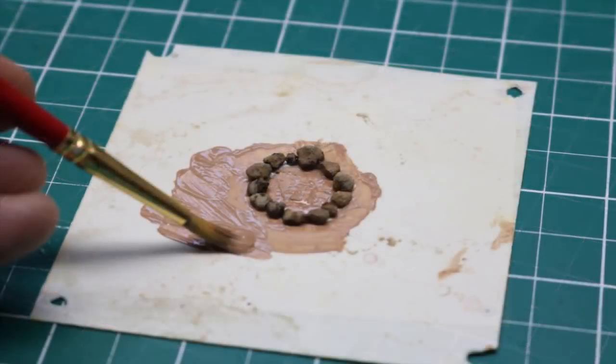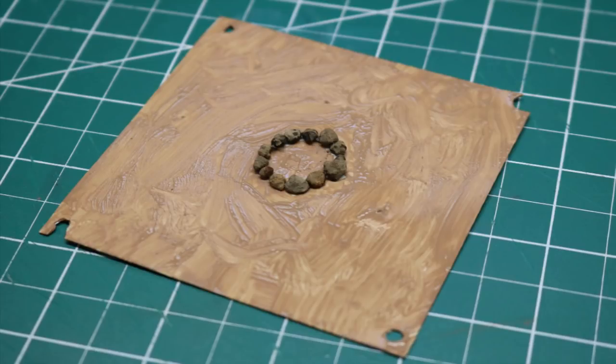I then came and painted the entire piece of styrene with some tan craft paint. Now, I wasn't overly concerned about getting a perfect coat on this. There's a lot of brush strokes and unevenness. That's all fine. I just wanted to get some color on here. It's mostly going to cover up with ground cover anyway.